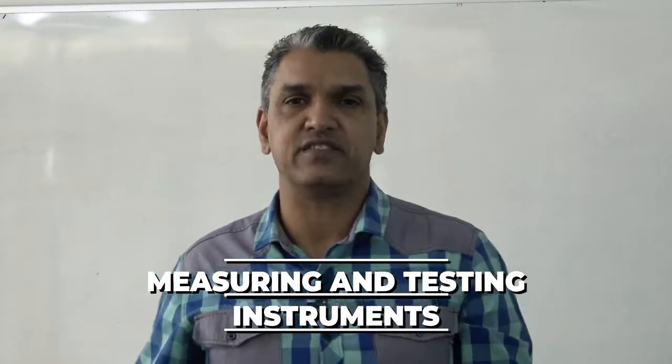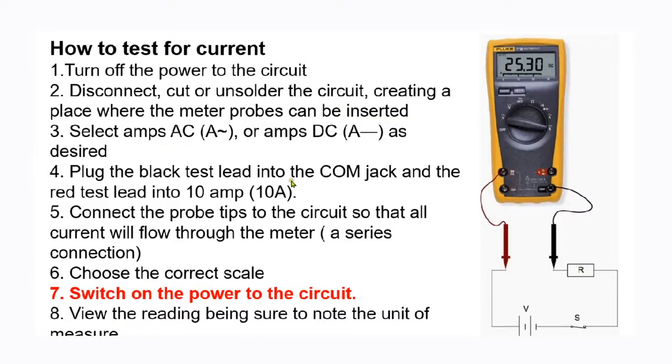We are going to do 3 tests, or I'm going to teach you how to do 3 tests, and the first one is how to test for current. When you are testing for current, go back to your circuit and ensure that the circuit is de-energized. In other words, switch off that circuit. Then you will disconnect, cut or unsolder that circuit, creating a place where the meter probes can be inserted as indicated in the drawing. Okay? Just like how you see in this drawing, we have broken the circuit, we have brought the test probes in.